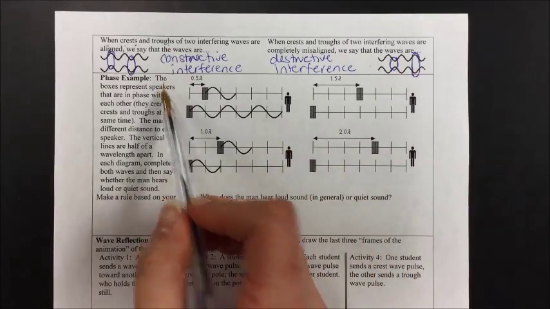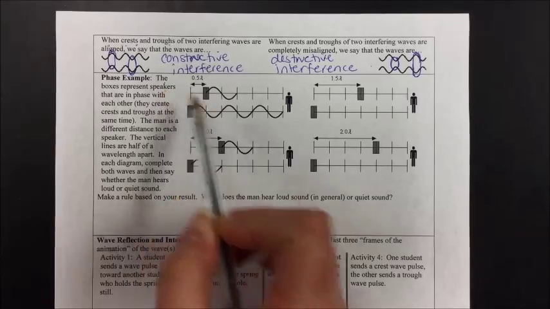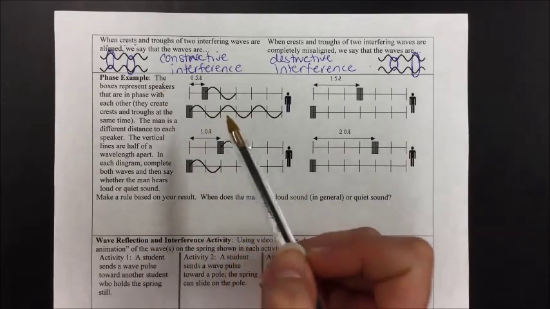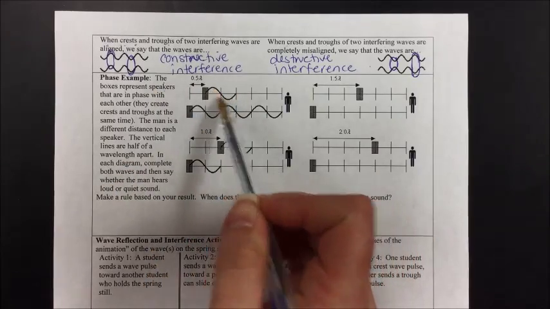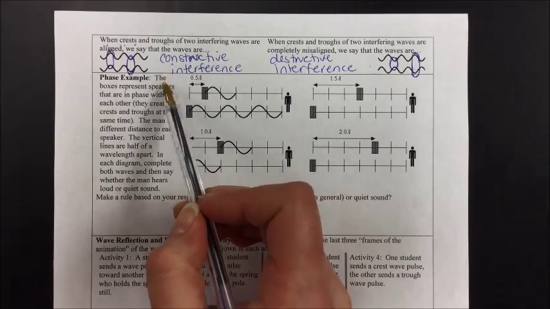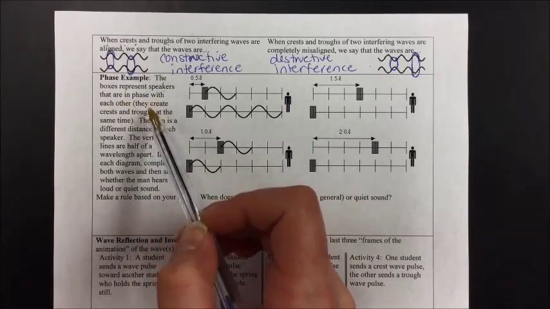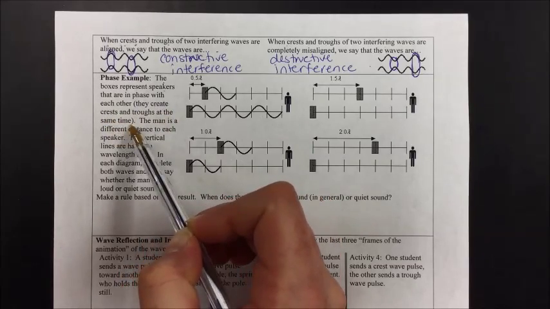Okay, so we're going to talk about speakers. So we're talking about sound, but notice we're illustrating it as a transverse wave. And that's because the transverse wave is 10 times easier to draw and easier to identify those crests and troughs and whatnot. So the boxes represent speakers that are in phase with one another. That means that they create crest and troughs at the same time.